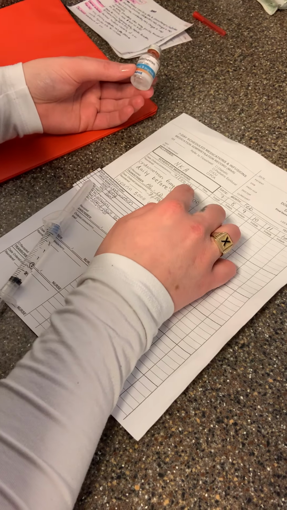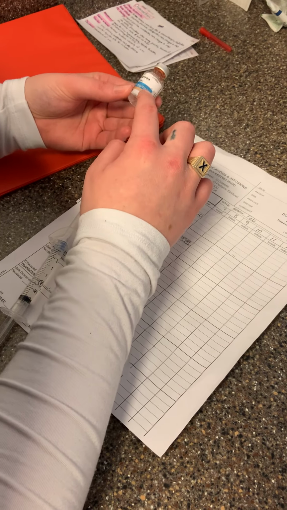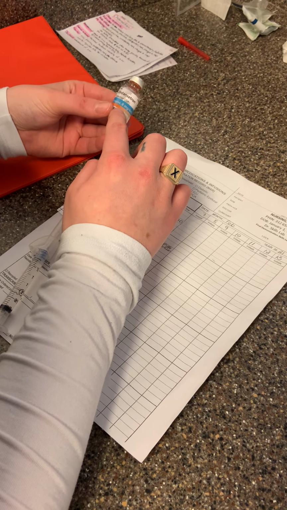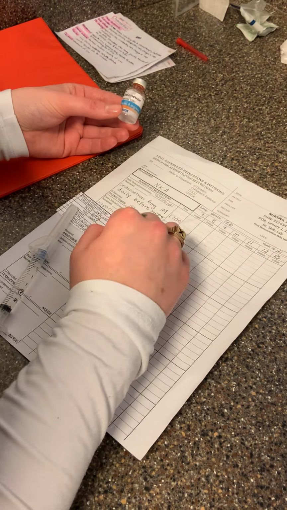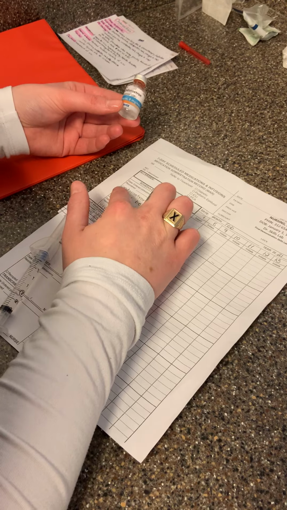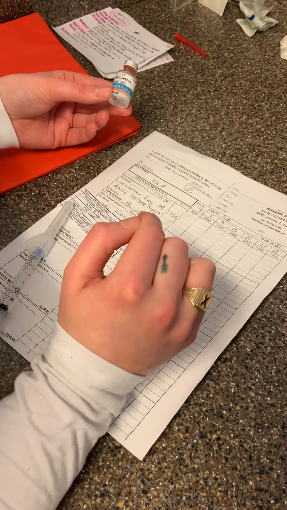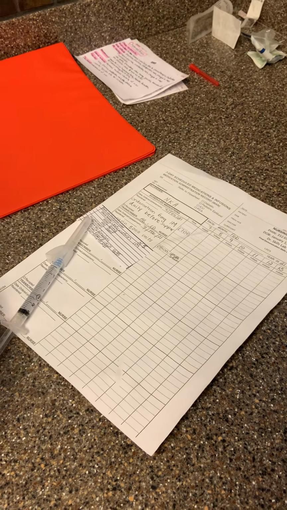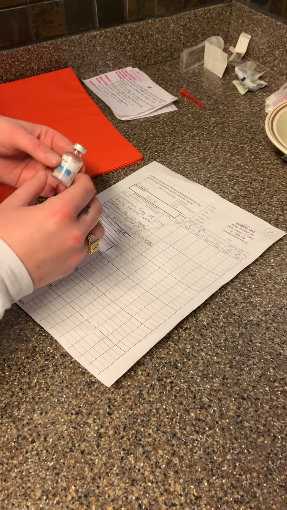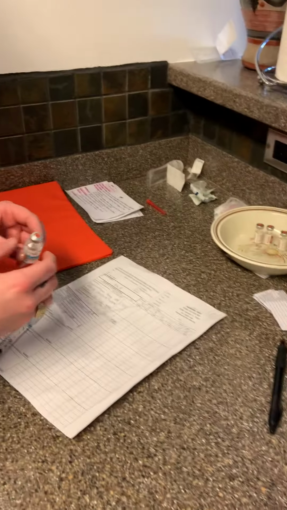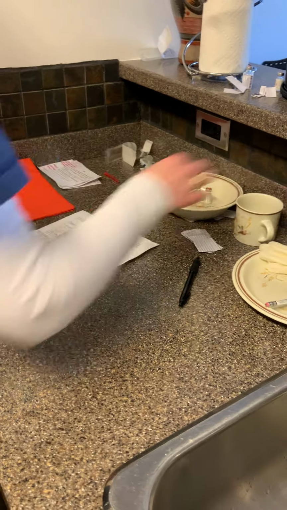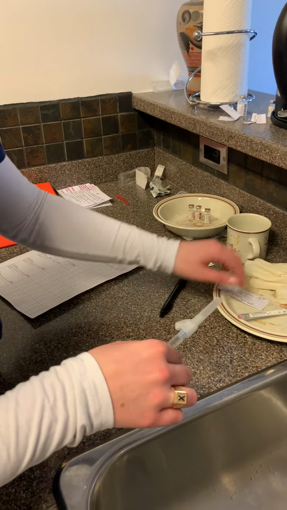It is given IM. This doesn't say IM, but we checked the drug monograph and it said it was safe to give IM. It's an IM needle. It's given daily before supper at 1700 hours. It is 16:35 right now, so we're within the half-hour time window, and no one has given it, so we will give it. This is a single-use vial, so I'll be throwing it in the med waste container. Then I will get ready to go to the bedside.